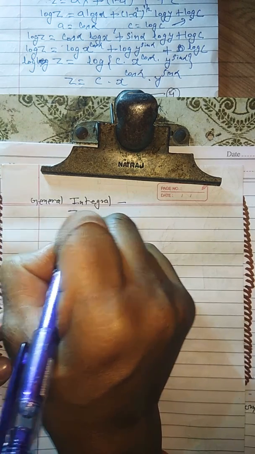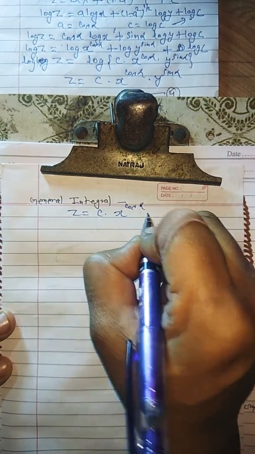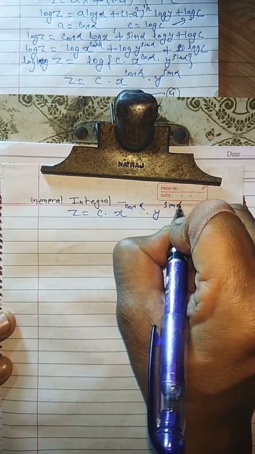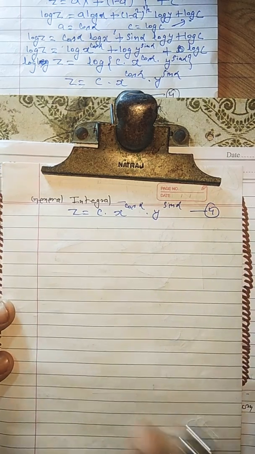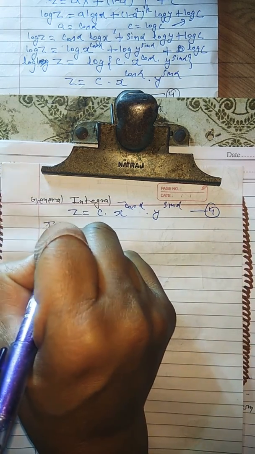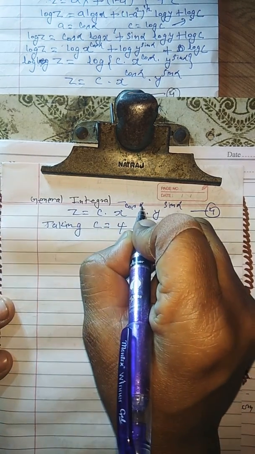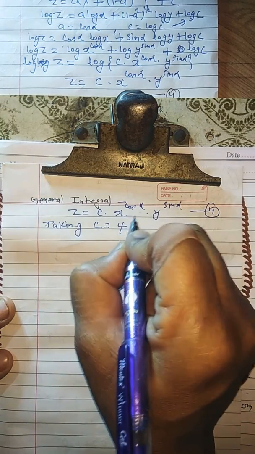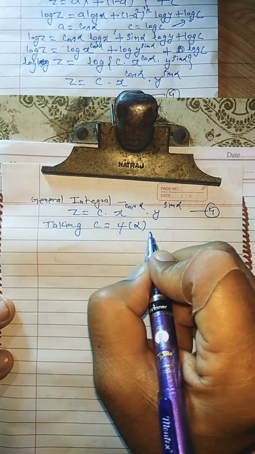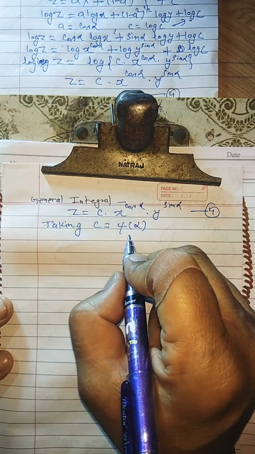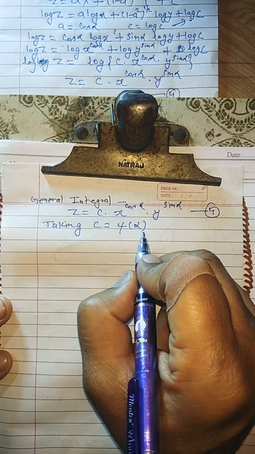Here we have z equal to c into x to the power cos alpha into y to the power sin alpha. This is our equation number 4. For general integral, taking c equal to psi in terms of the function of this alpha, c equal to psi alpha, where psi alpha is an arbitrary function.